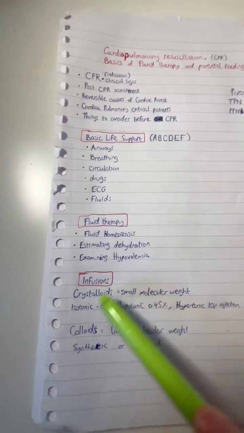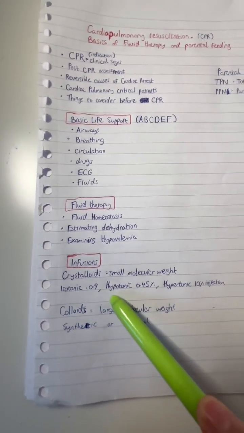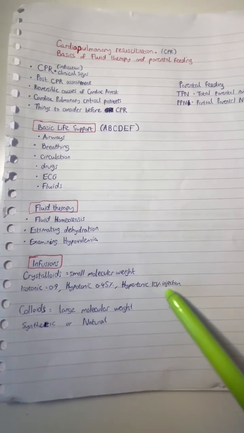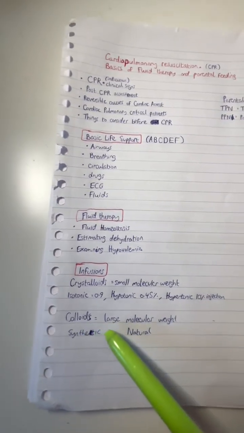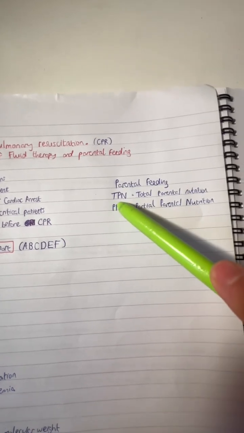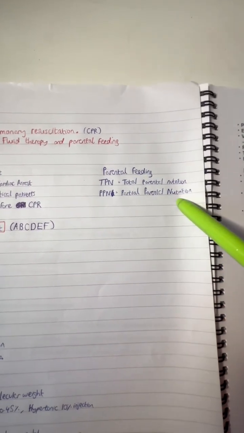For infusions, discuss crystalloids, which are small molecular weight. They can be isotonic 0.9%, hypotonic 0.45%, and for hypertonic, give a 10% injection. For colloids, they have a large molecular weight and they could be synthetic or natural. And also discuss parenteral feeding: TPN, which is total parenteral nutrition, and PPN, which is partial parenteral nutrition.